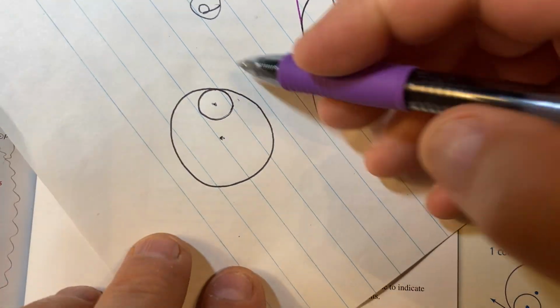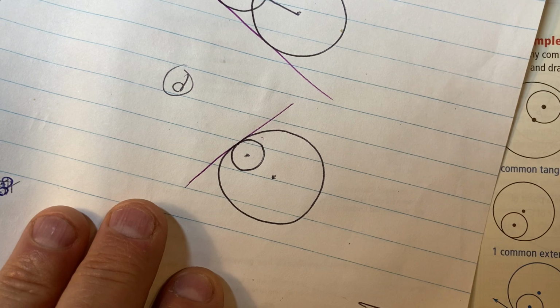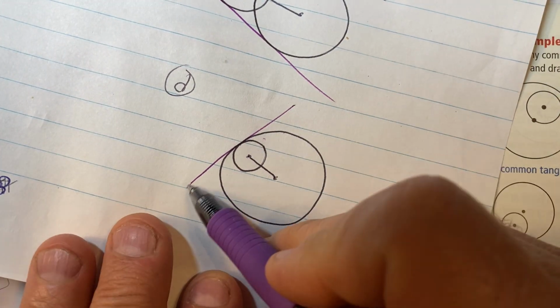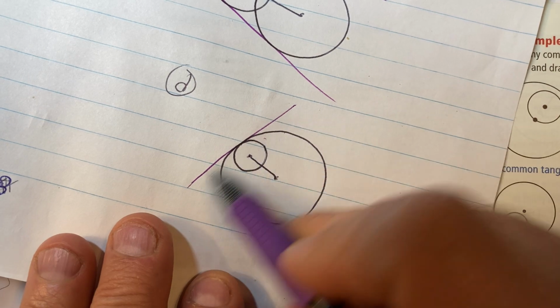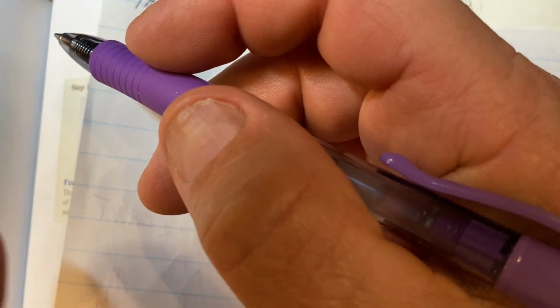What about in this case here? Does it cross that segment? Nope. So that's externally tangent. That line is tangent to both circles. Okay. Next, tangent line to circle theorem.